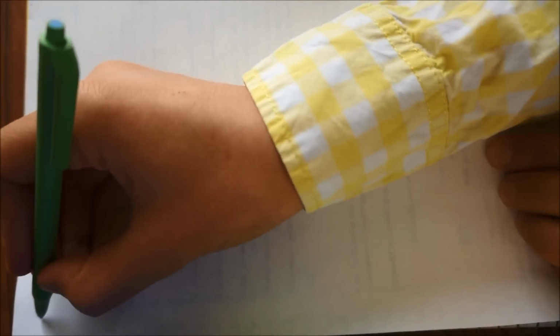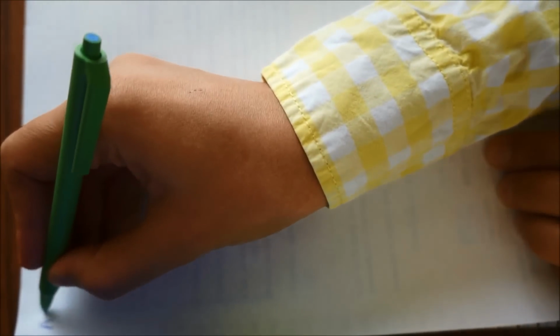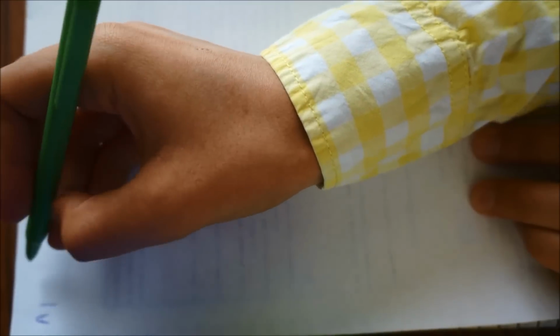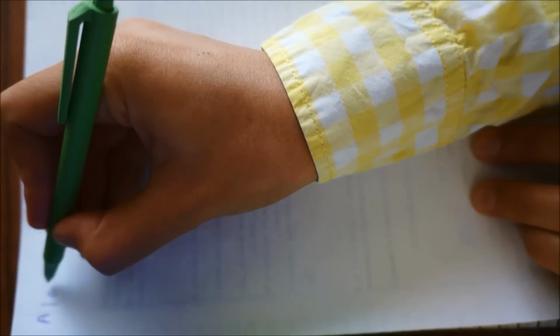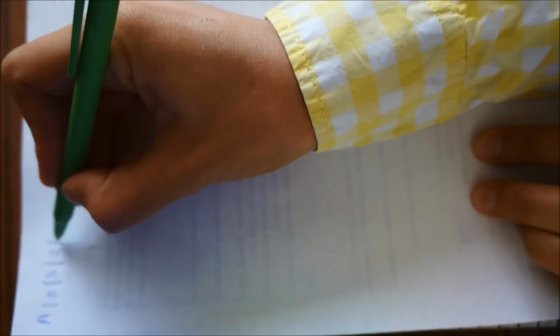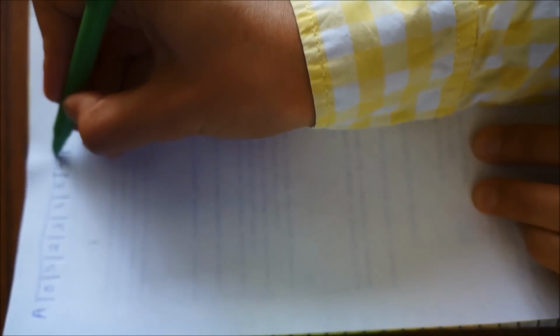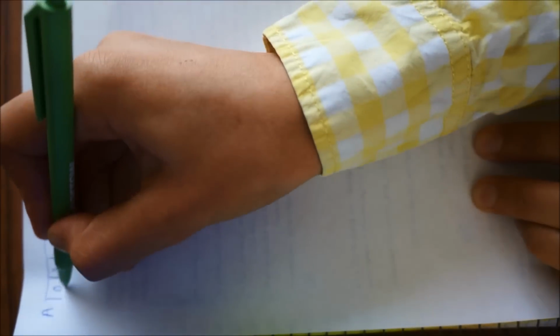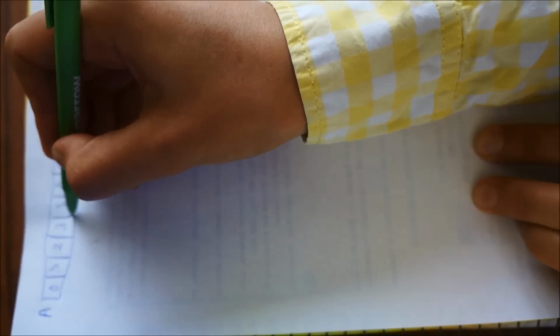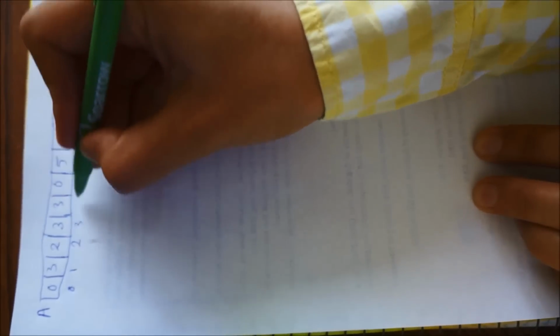Hi guys, we are going to talk about the counting sort for the array. So let's say that we have an array A and it has, for example, 9 elements. Let's say 0, 3, 2, 3, 3, 0, 5, 2, and 3. Now, these are the indices 0, 1, 2, 3, 4, 5, 6, 7, and 8.